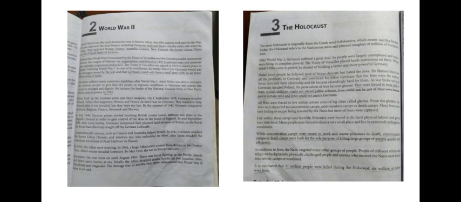So Germany felt that it was unfair to them. Germany felt that this treaty was not fair. It was unfair. So this was the main reason that gave birth to World War II. All right, keep in mind.